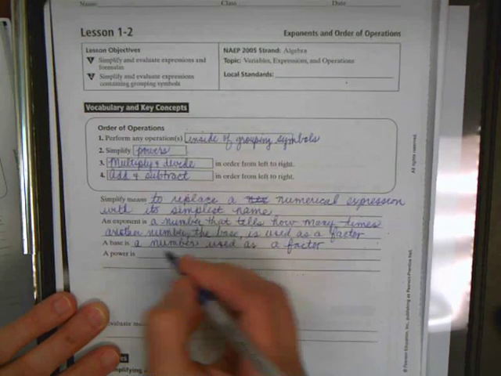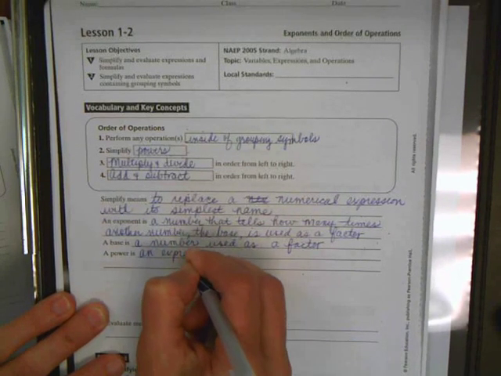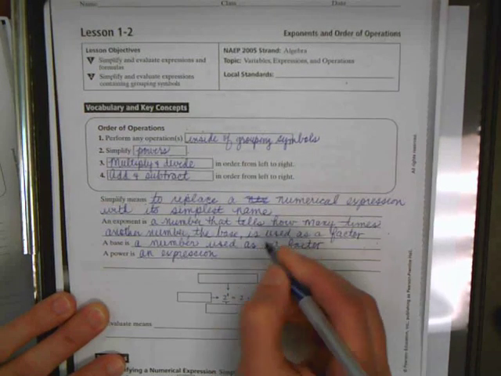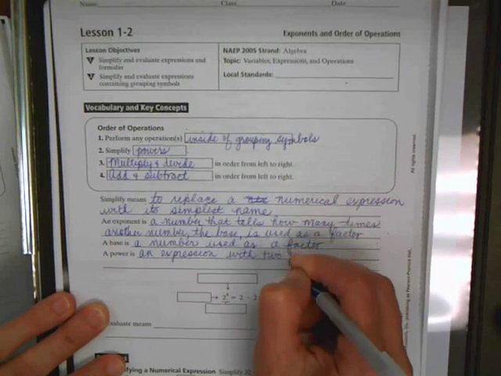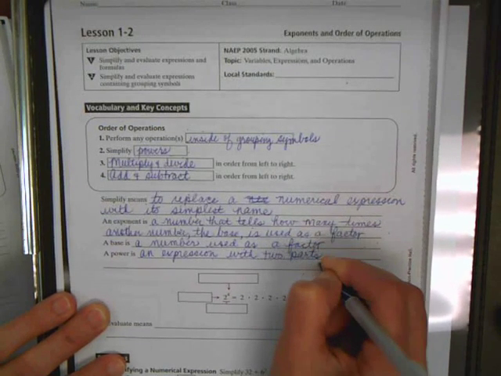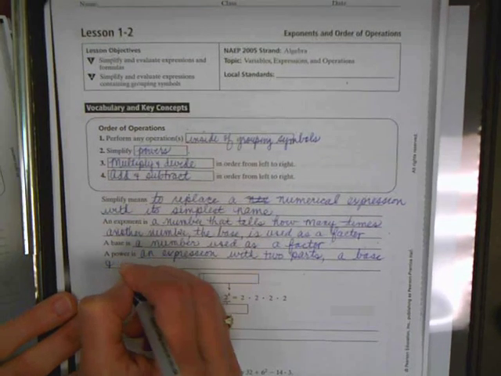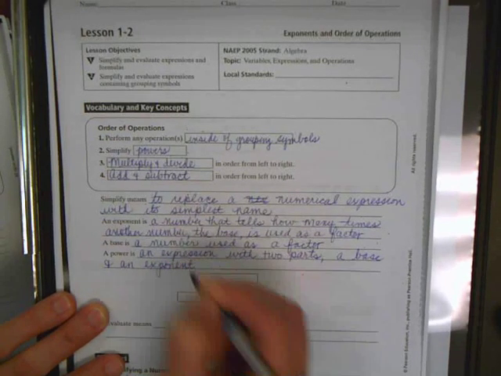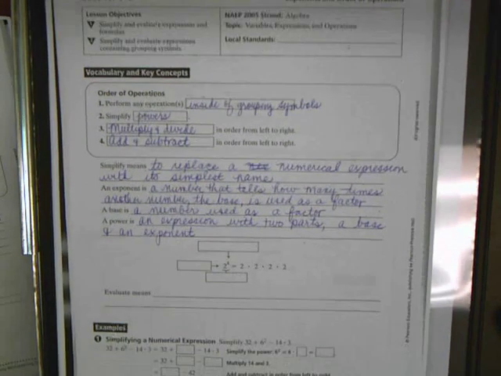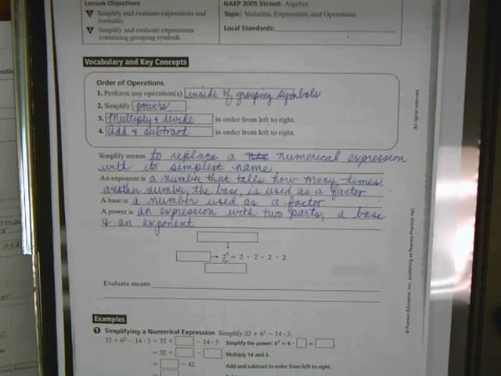And a power is an expression with two parts, a base and an exponent. Okay. Well, if you look down just a little bit lower, here's a little scheme of what we want to talk about when we talk about exponents, bases, powers, and how they're all related.